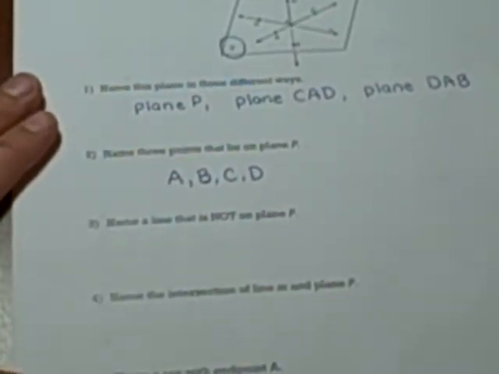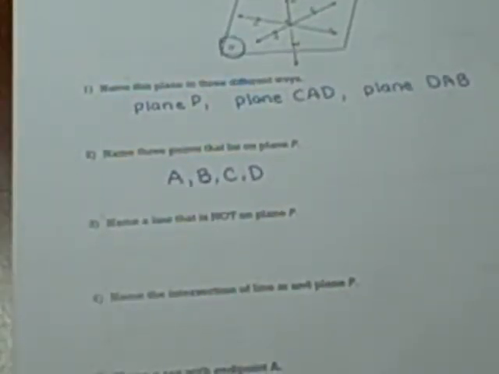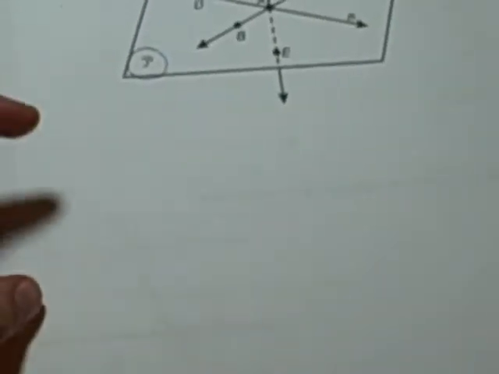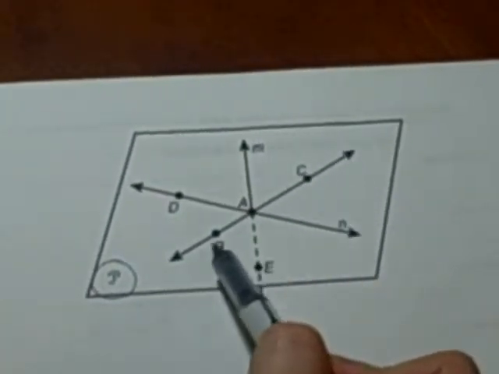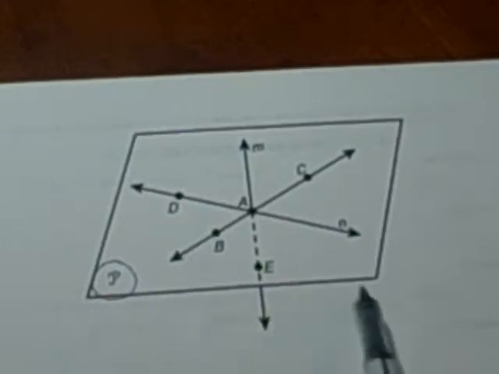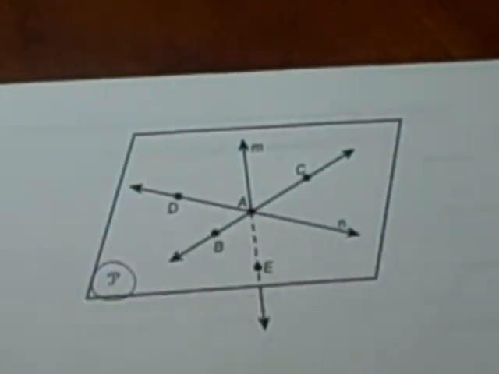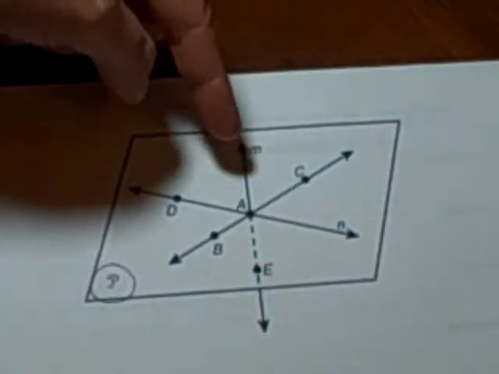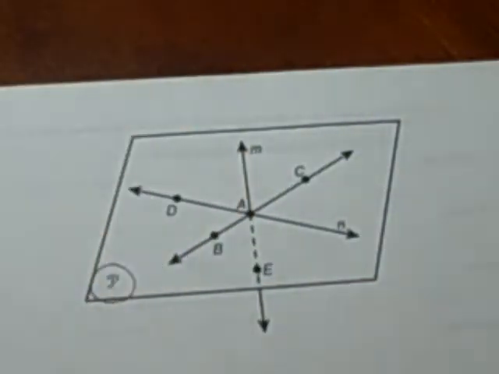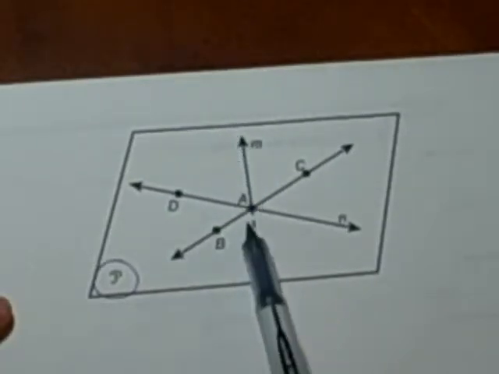Question number 3 is a little bit trickier, but we actually already talked about it. It says name a line that is not on plane P. Well, if you look at your diagram, this line and this line are clearly on plane P. This line, though, that runs up and down through the middle, actually sort of goes through the middle of the plane. It's like sticking up from the plane and then going down below. So this is the line that I want to name.